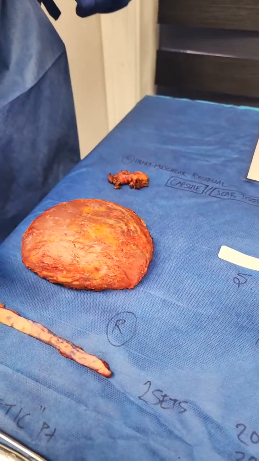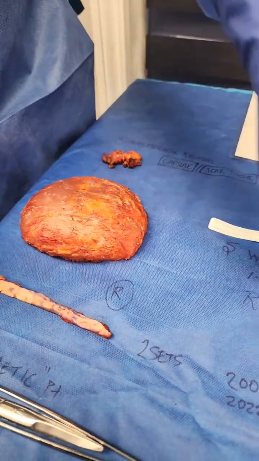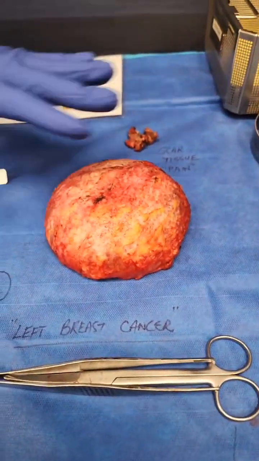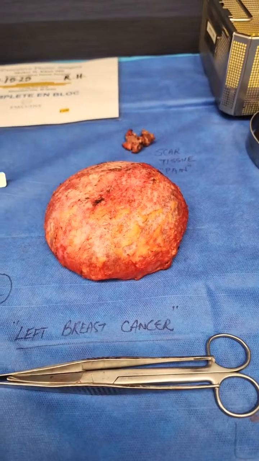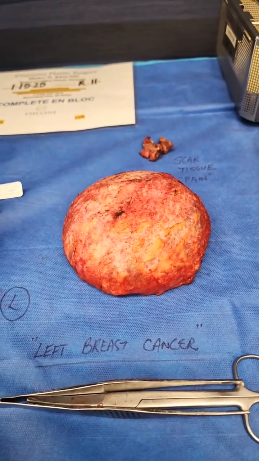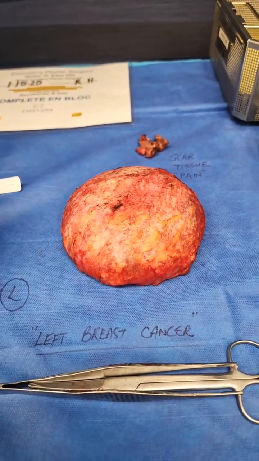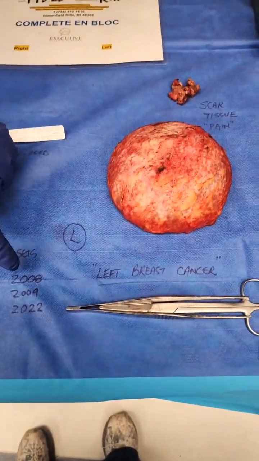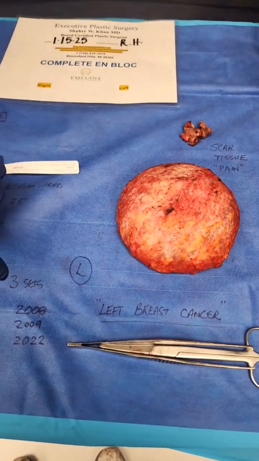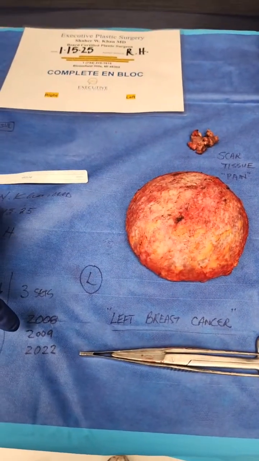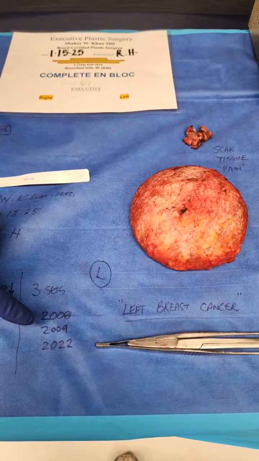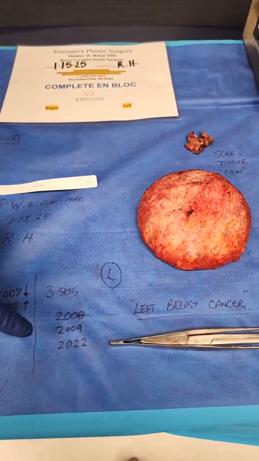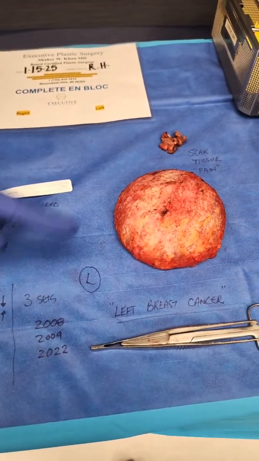So she had left breast cancer. She ended up getting a mastectomy and reconstruction, a total of 3 sets on the left side. In 2008, she had a tissue expander, and we're not sure if she had the AlloDerm, which is cadaveric skin. And then she had lymph node 6 removed, and she had lymphatic fluid that built up. And in 2009, she had a replacement, and then another surgery in 2022, her 3rd set.